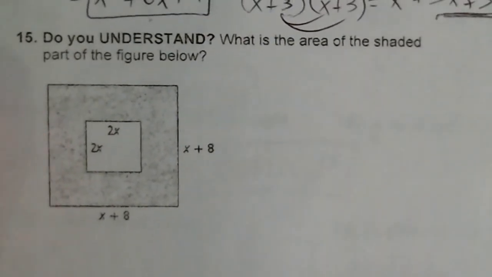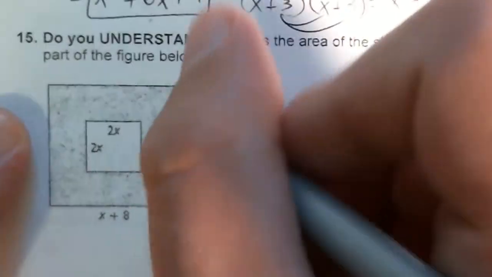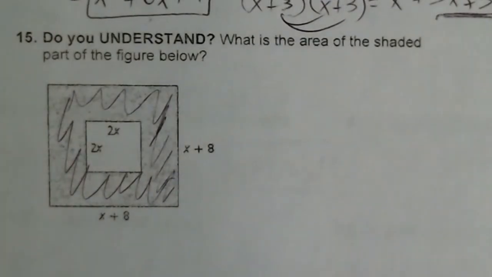Got some more figures and shapes that, yes, we will eventually get to in geometry, believe it or not. What is the area of the shaded part of the figure below? This is kind of hard to see, but of course this is the shaded region. Anytime in geometry where they ask you about these shaded regions, almost every single time, you're going to do the area of one thing minus the area of the other thing.